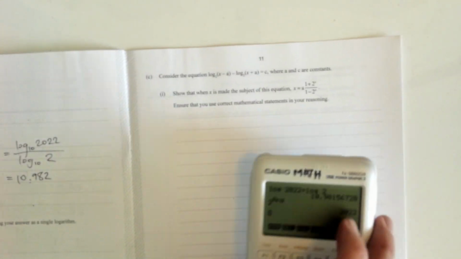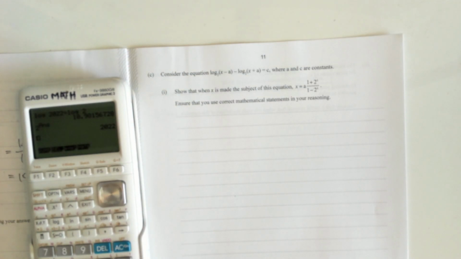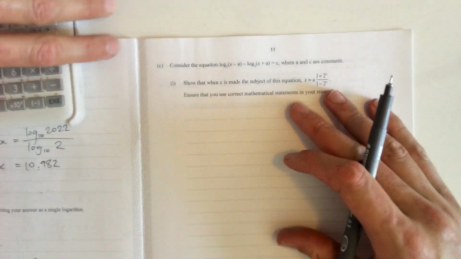Yep. Let's just consider the equation. Log base 2 of x minus a minus log base 2 of x plus a equals c, where a and c are constants. So that when x is made the subject of this equation, x equals that. Yeah, cool. Okay, I like it.